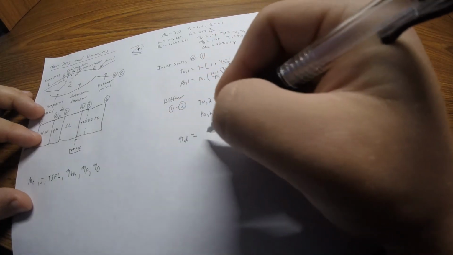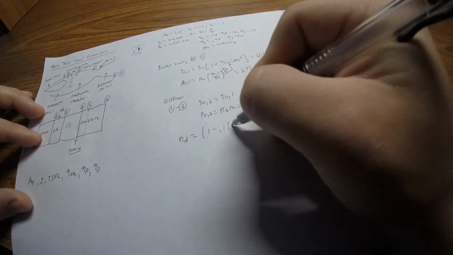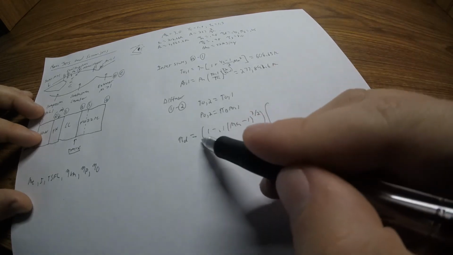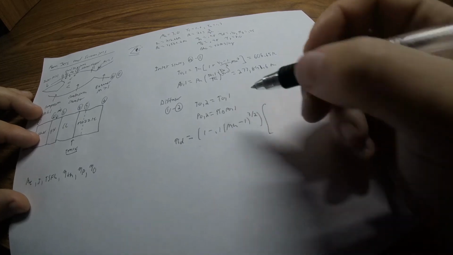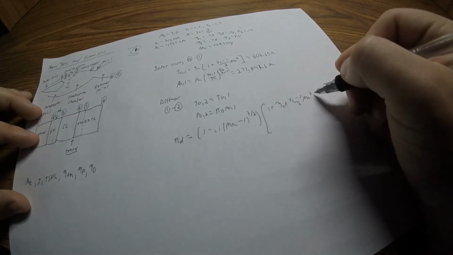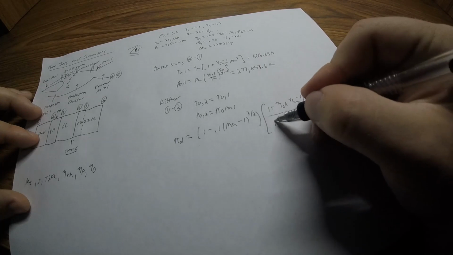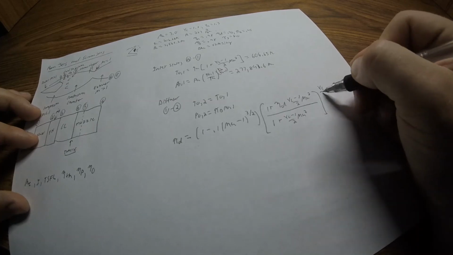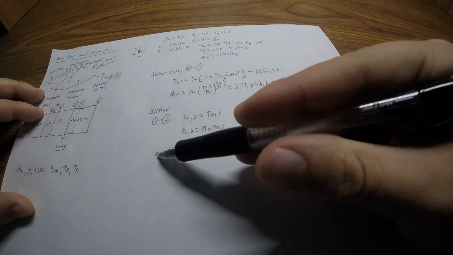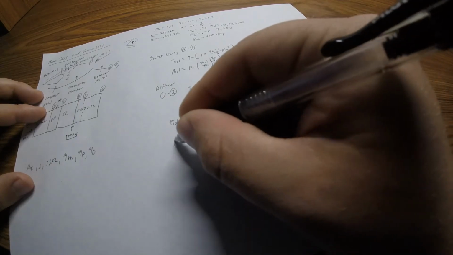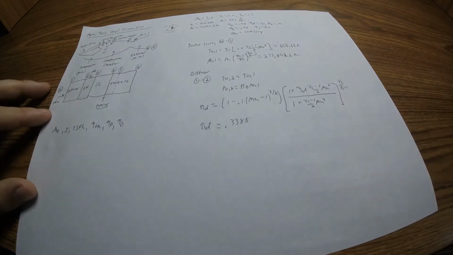So that pi d for supersonic flow is this equation right here. I would call this the supersonic part of this equation. And then the rest of this would be the same if it was a subsonic flow. So this is the equation for supersonic flow to find the pressure drop, and this would be a pretty significant pressure drop between states 1 and 2.